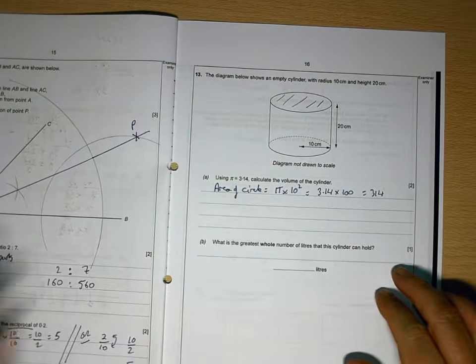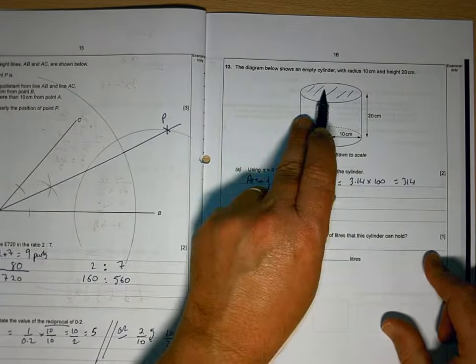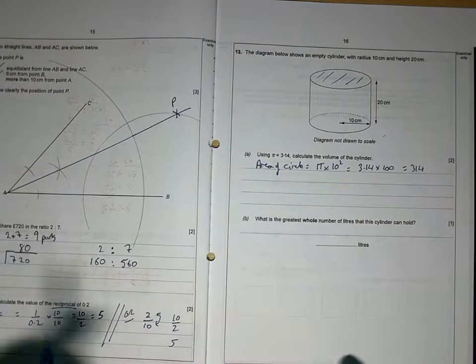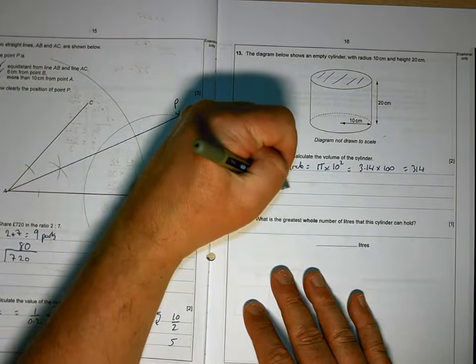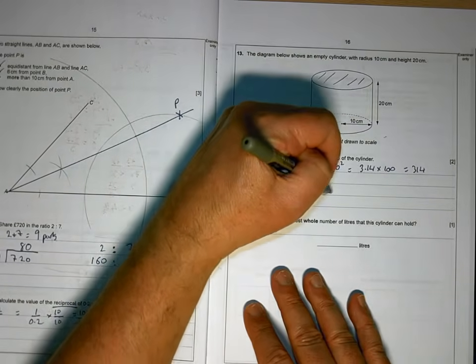Now you should remember the volume of a cylinder is the area of the circle times the height, but I didn't photocopy the formula. They do give you a formula on the front for the volume of a prism to help you, but the volume will be 314 times 20.